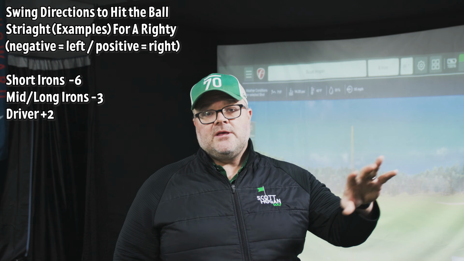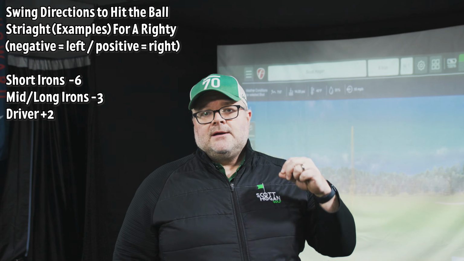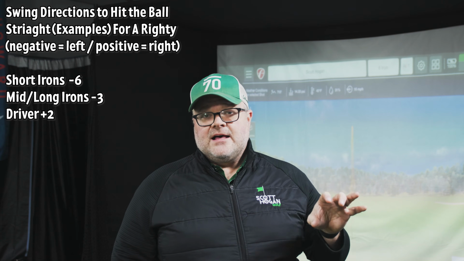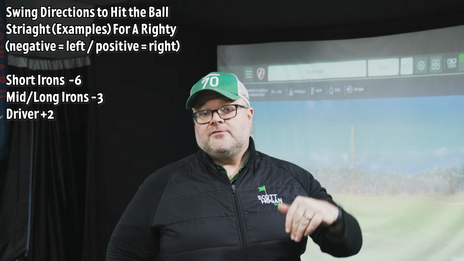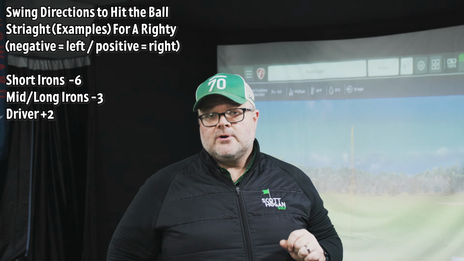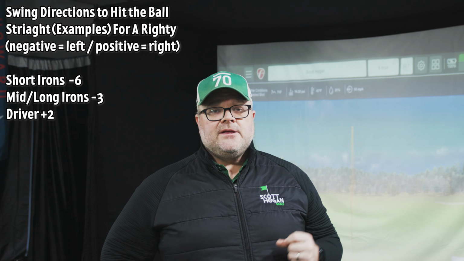My swing direction is typically going to be somewhere in the 5, 6, 7 to the left range for a right-handed player. It's going to be typically that far to the left because you are hitting down on it more. You have more shaft lean. You have the angle of attack. The low point's more forward. Ball position's back, right? All of those things come into play.